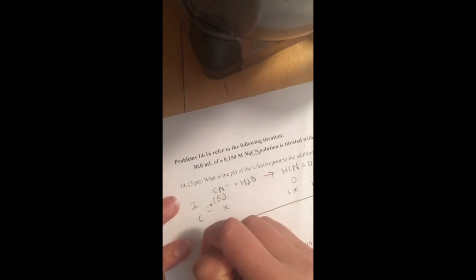So you would treat this like any other ICE table where you start with your starting molarity, which is, initial molarity is 0.150 for CN-. H2O doesn't have molarity. HCN is 0 and OH- is 0. Then you subtract x because the concentration of CN- is going to go down as it reacts. You're going to add x to the right as the concentration of these two things is going to increase. So at equilibrium it's going to be 0.150 minus x, then x and x.